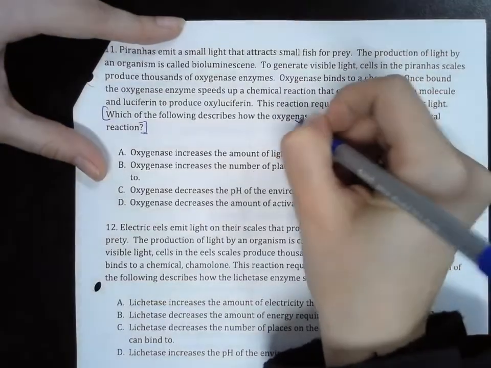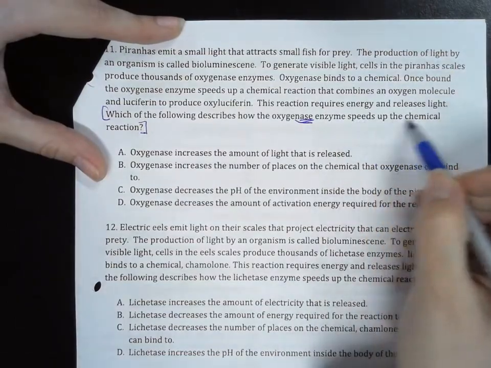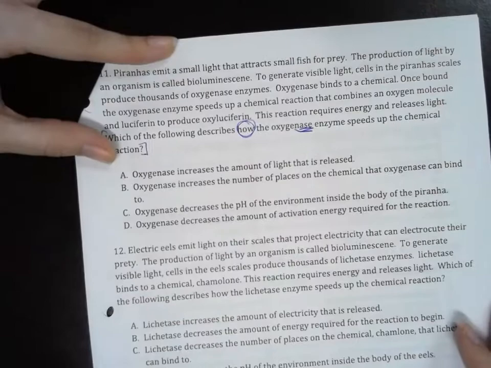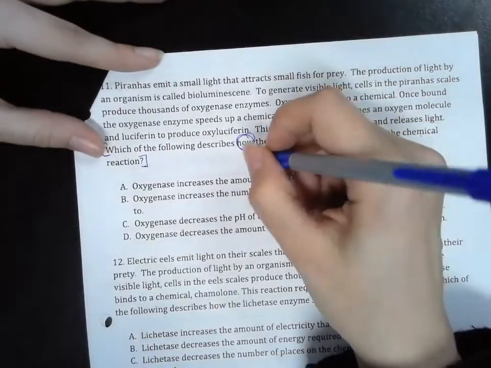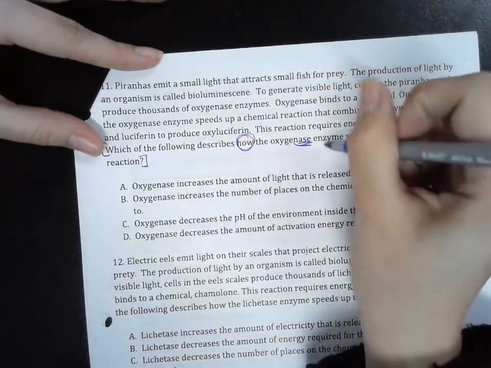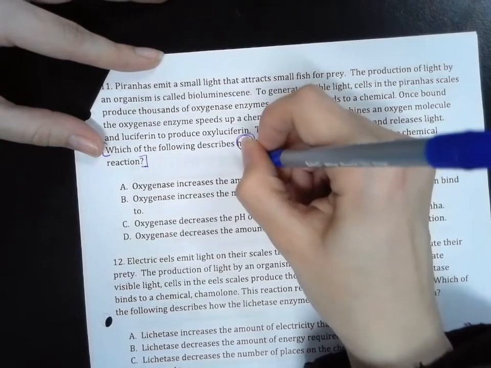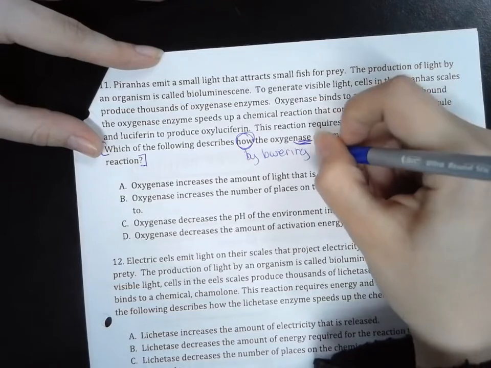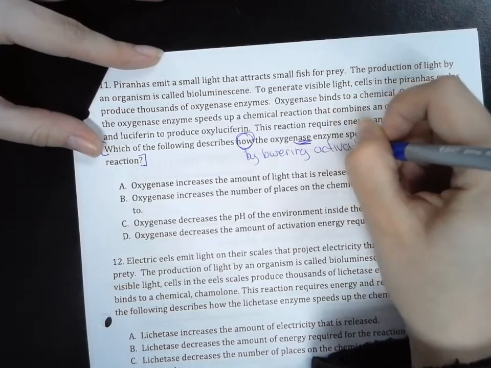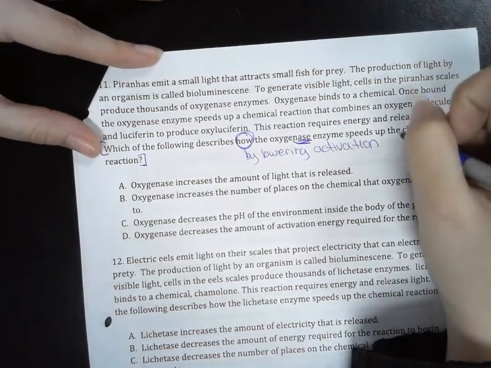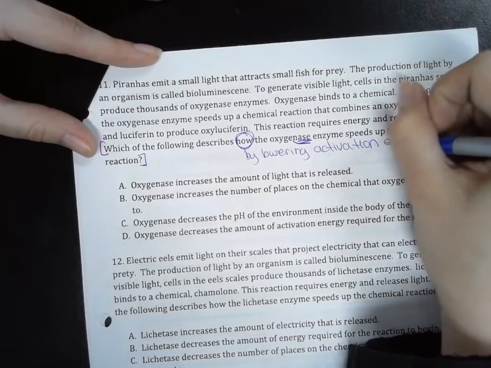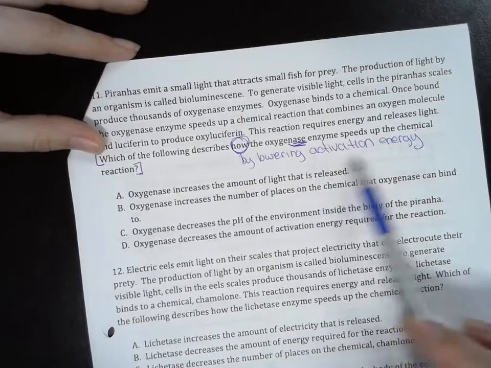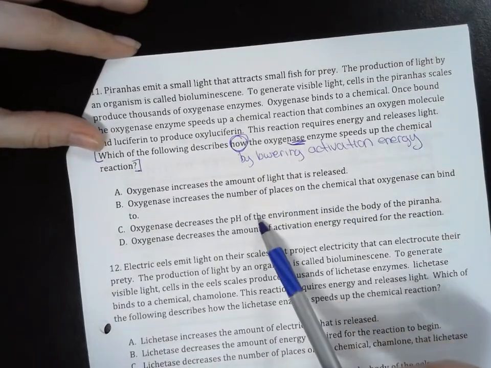So I know oxygenase is an enzyme. An enzyme speeds up the chemical reaction. It's simply asking me how. I know from the definition of how enzymes work, any enzyme speeds up the chemical reaction by lowering activation energy, or lowering the energy a chemical reaction needs to start. I am looking for this answer in my answer choices.